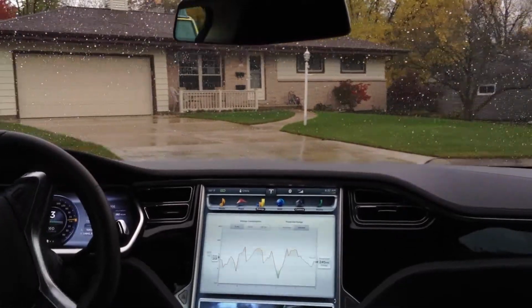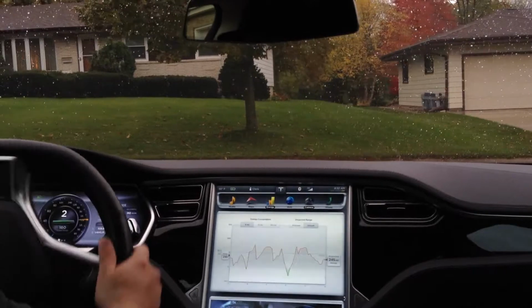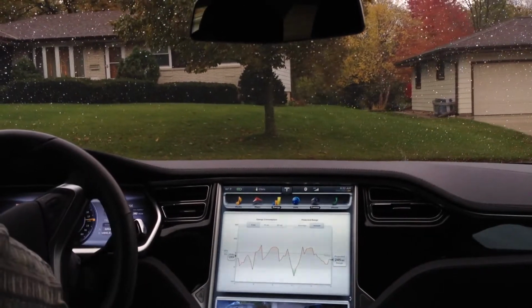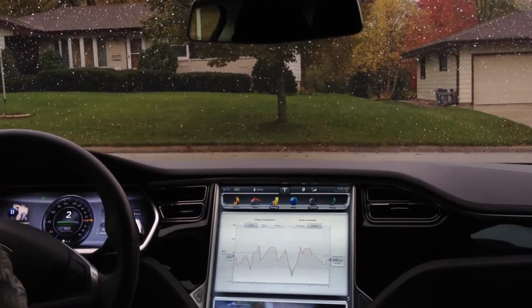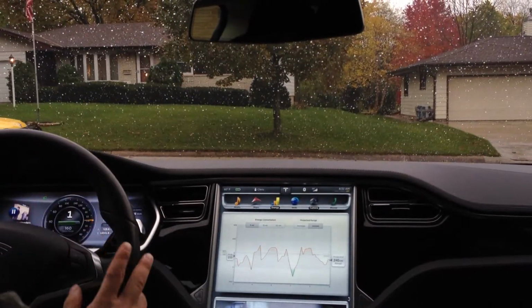Gotta love that backup camera. You never realize how much you miss having a backup camera until you drive someone else's pile of junk that doesn't have it for a day. Almost thought I was gonna die.